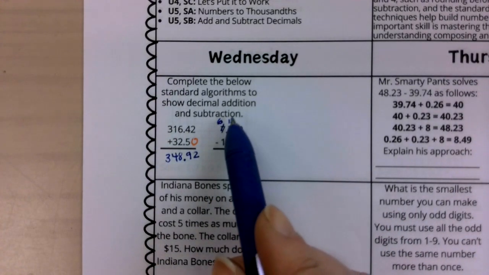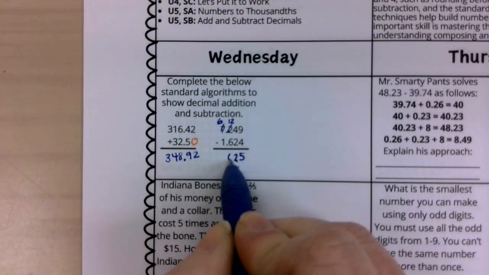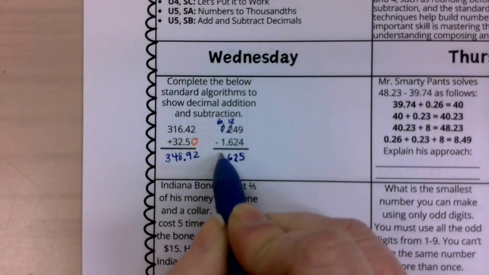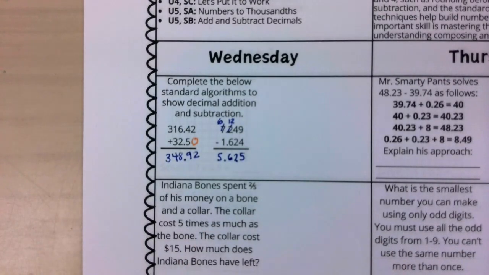Now I can subtract. 12 minus 6 is 6. 6 minus 1 is 5. And I must remember to bring down my decimal into my answer. So my answer is 5 and 625 thousandths.